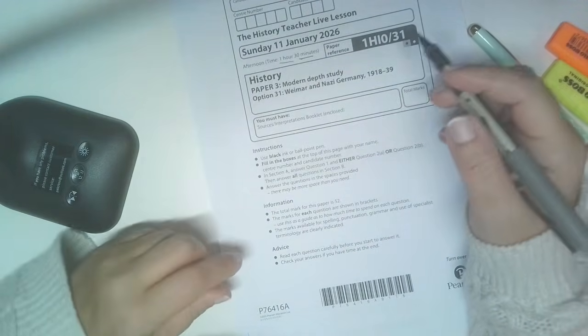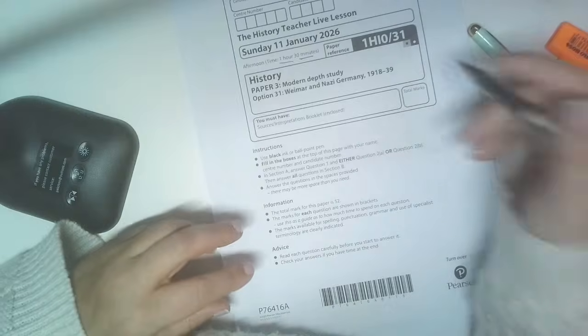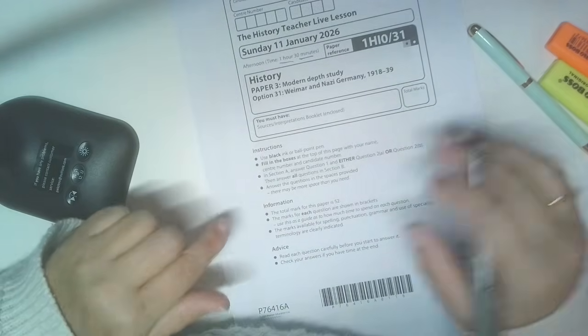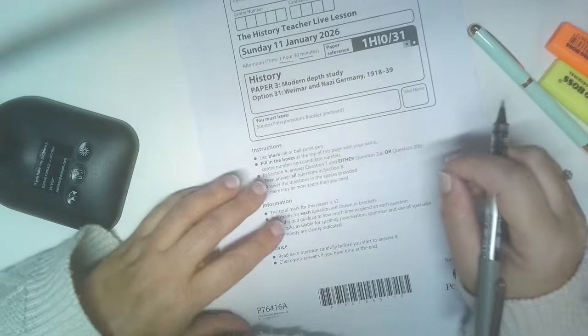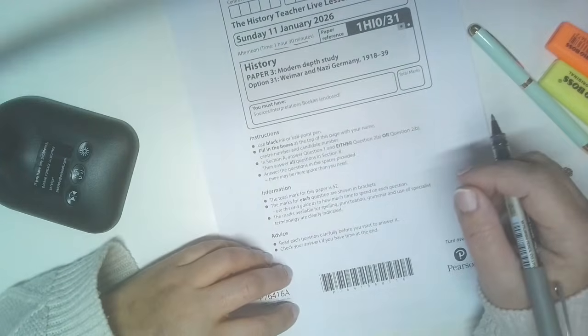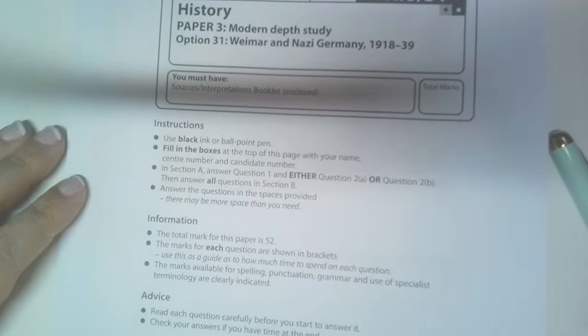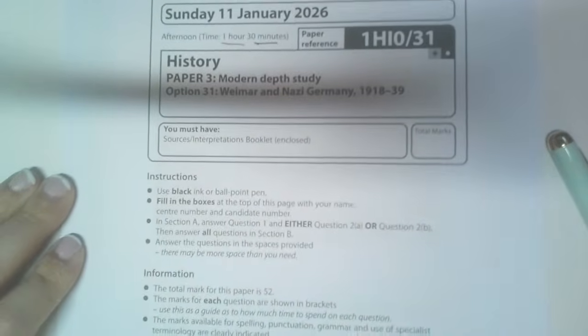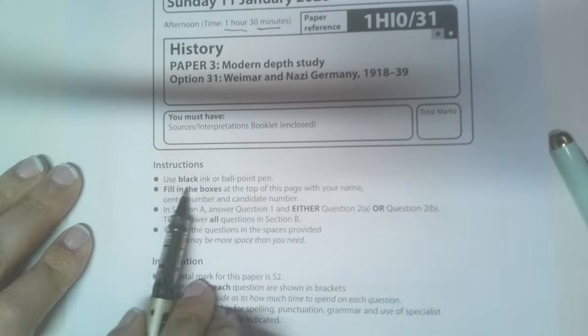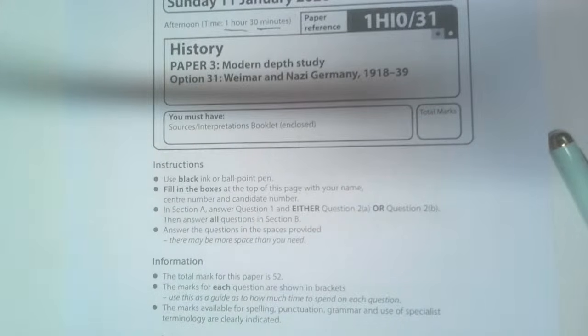This is really nice. This changed a couple of years ago. This used to be 1 hour 20 minutes. They have increased this, so that's happy days for us. It's at 1 hour 30 now. And there are a couple of things you need to spot on this paper. I'm going to zoom in a little bit on this paper because it is hard to read from that distance. So there we go. The first thing, you need to use black ink or ballpoint pen. So do not take in a blue pen. You will not.